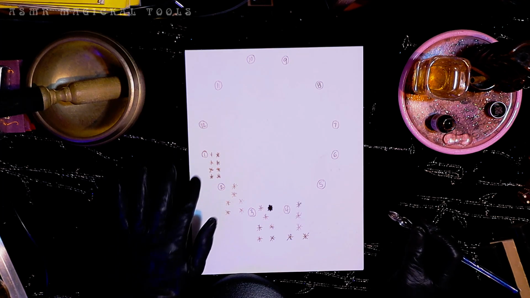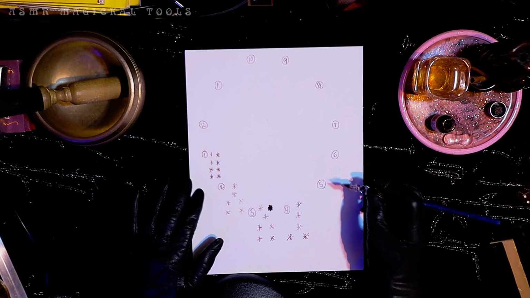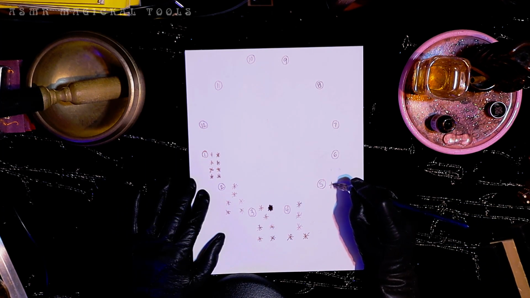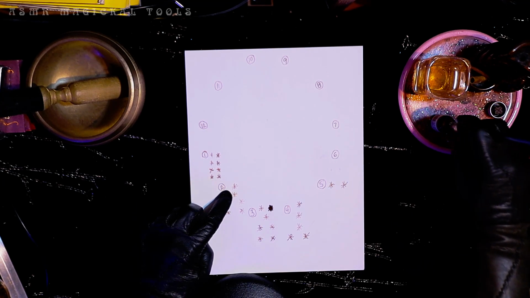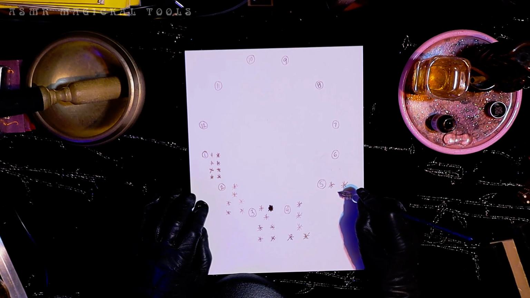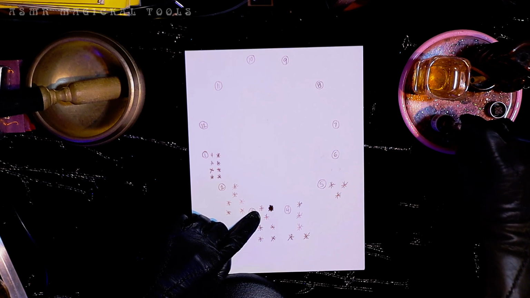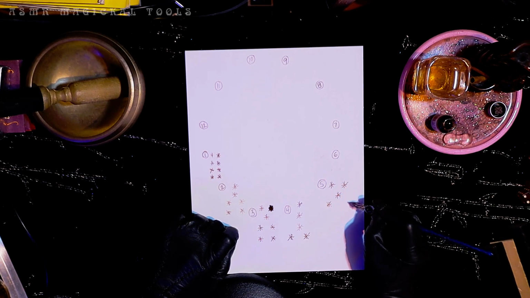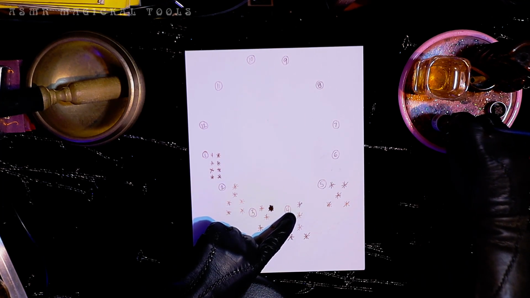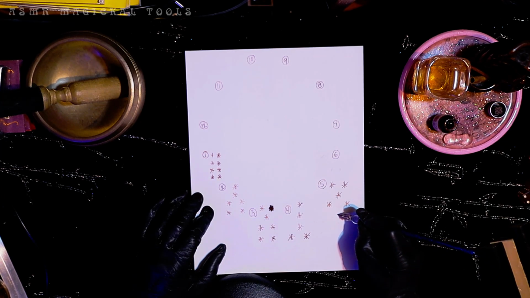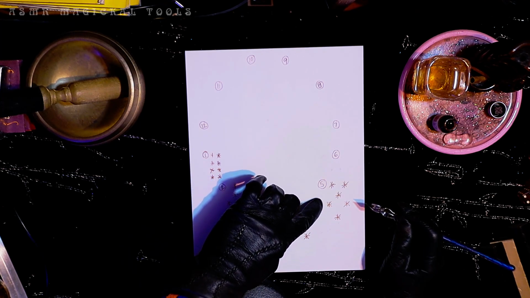So what we're going to do is take the first line of each of these figures. So we have the first line of Populus here. We have the first line of Fortuna Minor here. We have the first line of Rubeus here. And we have the first line of Cauda Draconis here. And that forms the figure of Acquisitio.